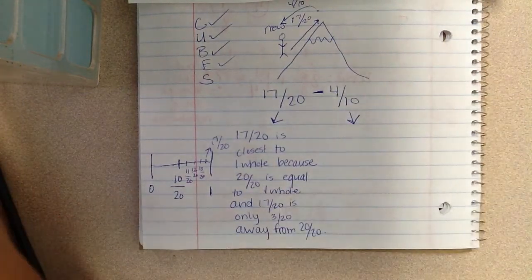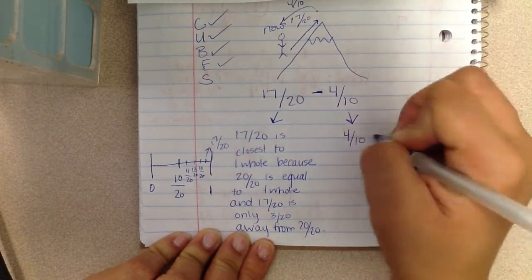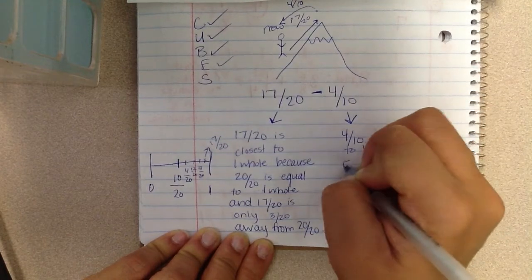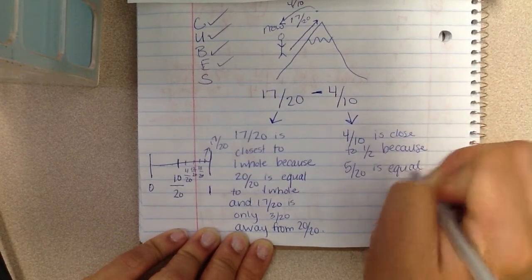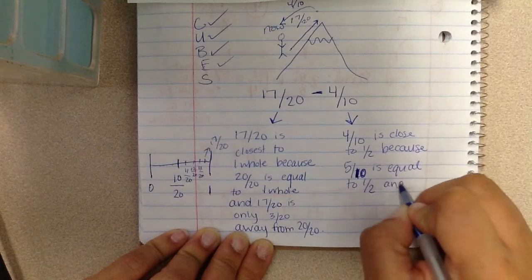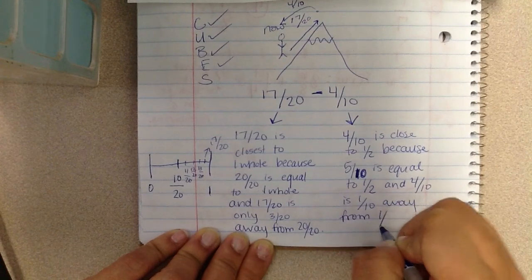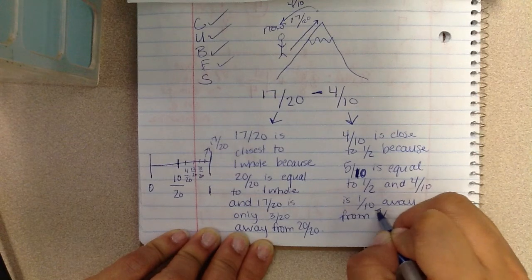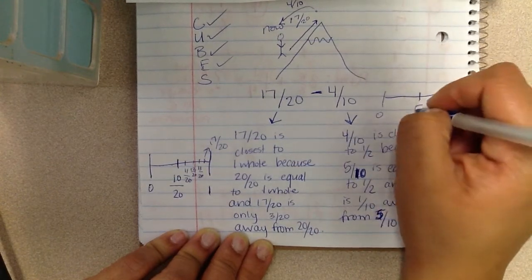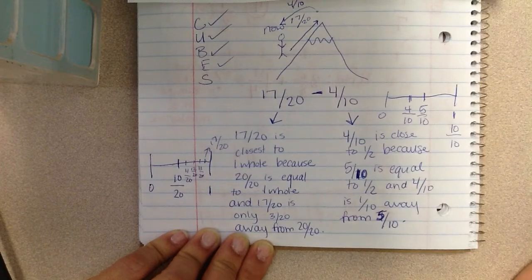4/10ths. Okay, if I look at 4/10, 4/10 is close to 1/2, because 5/10 is equal to 1/2. Whoops, not 5/20, 5/10, I'm sorry. 5/10 is equal to 1/2. And 4/10 is 1/10 away from 1/2, or from 5/10. Okay, again, my little number line: 0, in the middle would be 5/10, over here would be 1 whole or 10/10. 4/10 would fall right before 5/10. So it's closer to 1/2.